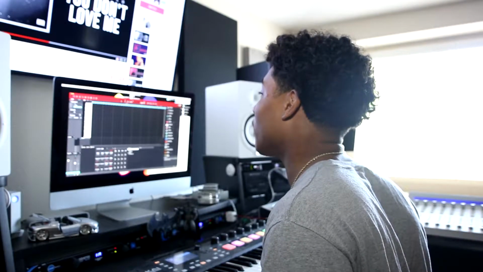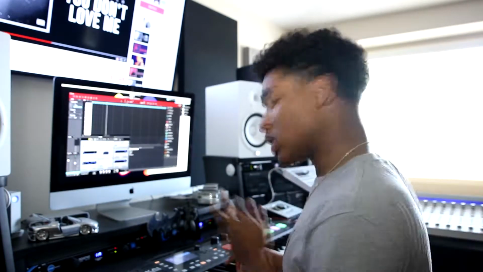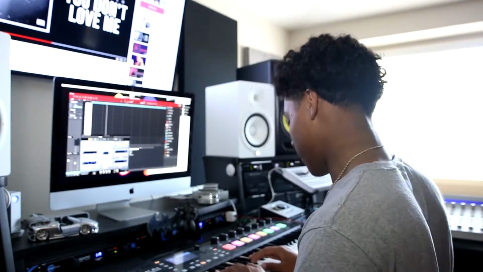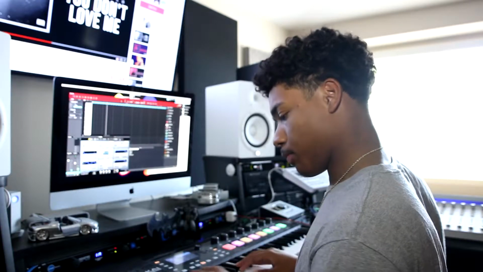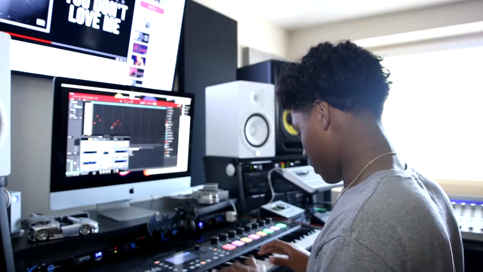Okay, so I'm gonna go ahead and add another plugin, and I'm gonna add an accent to this backbone to make this beat just bounce. This is what I'm adding to the track, and that's in the same key as I play the backbone. So it's just adding an accent to the backbone.